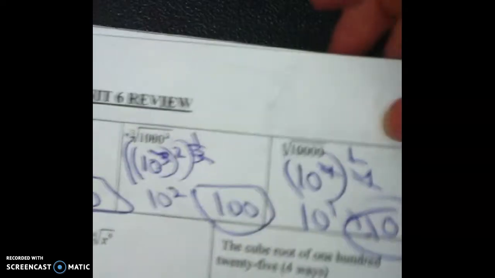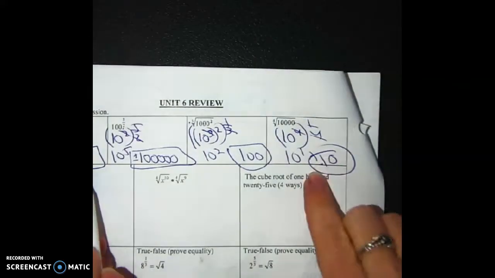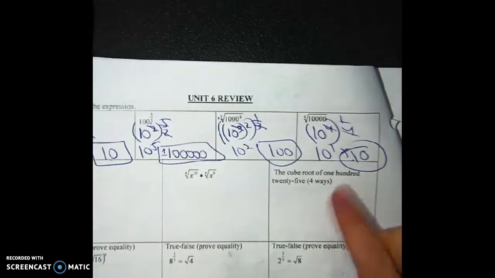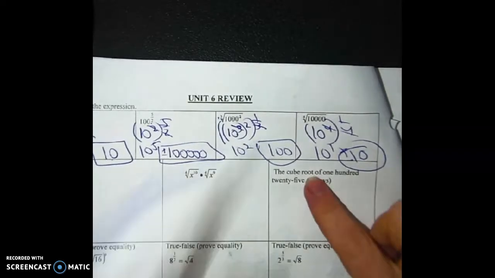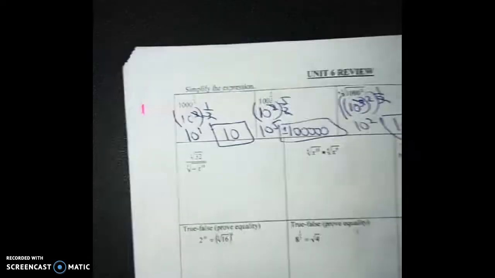Okay? So let's say you had a multiple choice question that said, which one of these is equal to 10? Even though these are both plus or minus, I would say A and D. Which one is equal to 100? It would just be C. Okay. All right, let me zoom back in here, go to the next one.